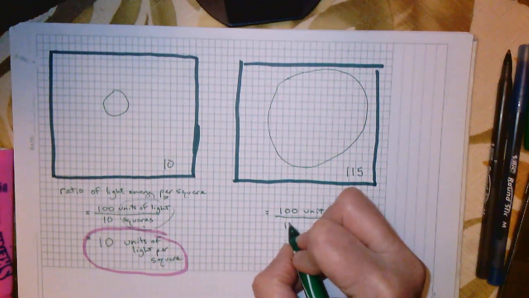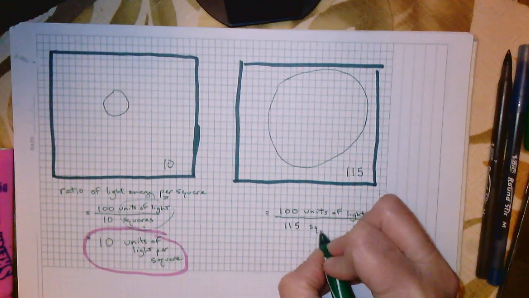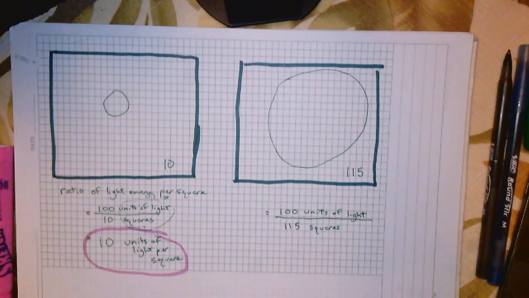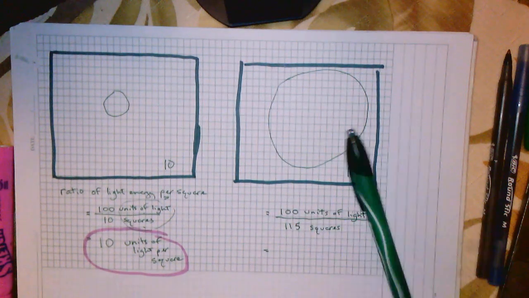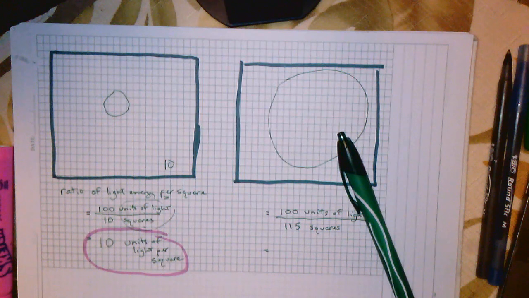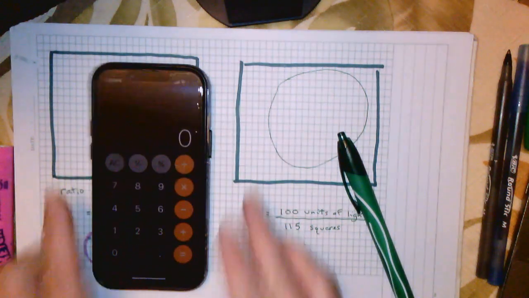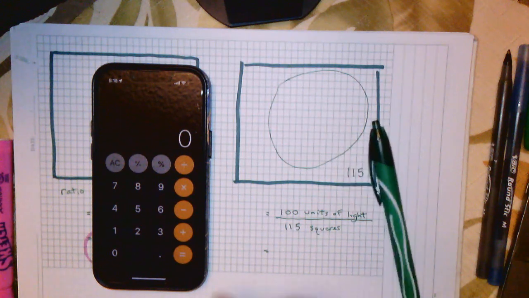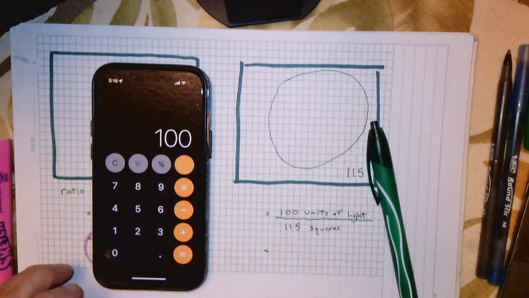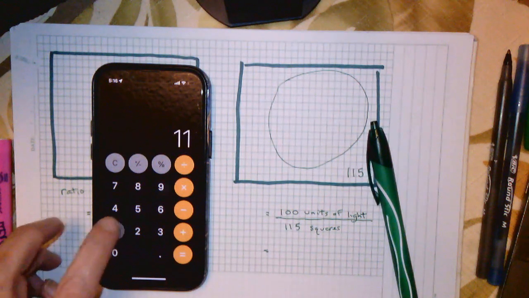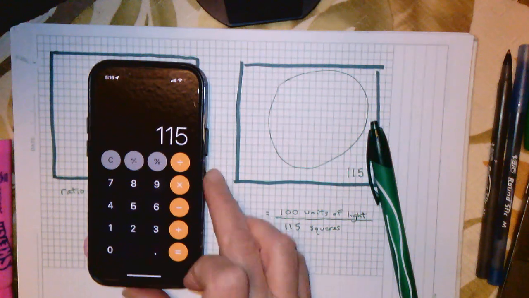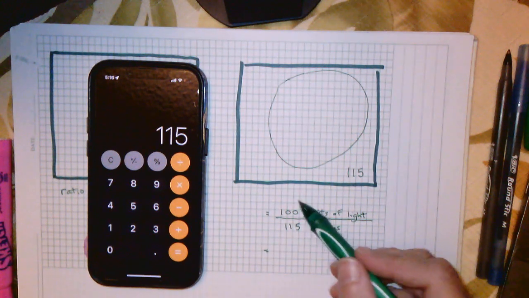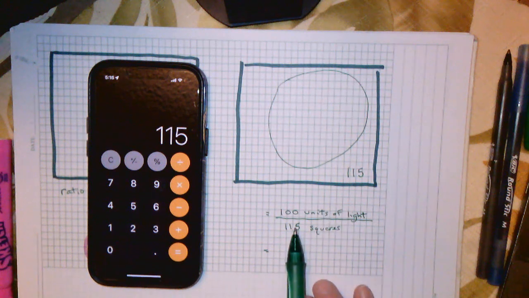That's going to be 115 squares. And then I'm going to do the math, and I can't do math in my head very well, so I've got my calculator right here, and I'm going to take 100 divided by 115. Before I hit enter, is this a number that's going to be bigger than 1, or less than 1?